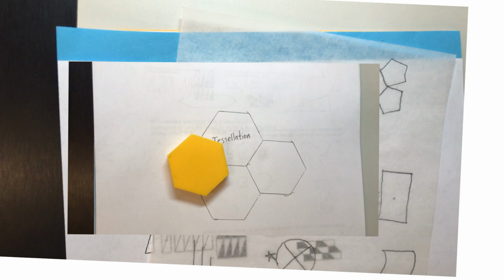Okay, so go ahead and turn it over to the front side, answer those questions, and then when you get done with those, come back to the back side here, and cover up the back side of this page. I want you to tessellate the back side of this page with this hexagon. Okay, go for it.